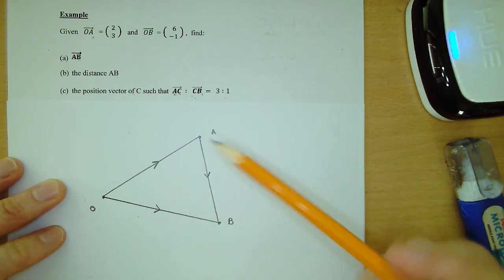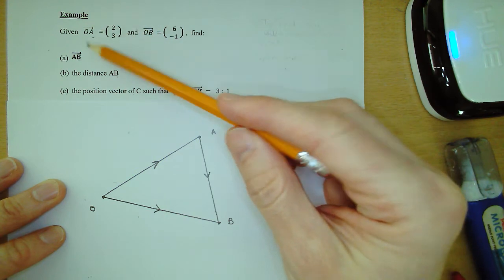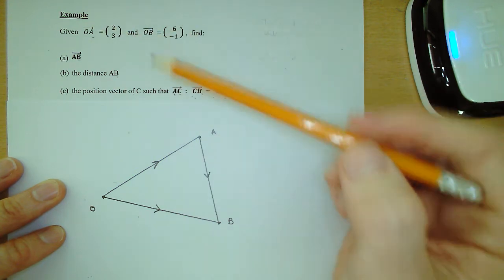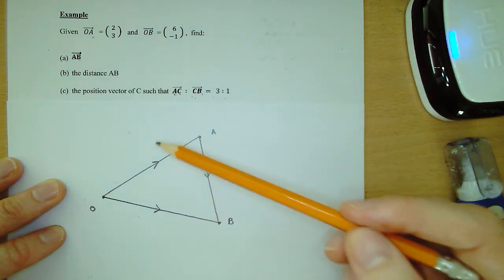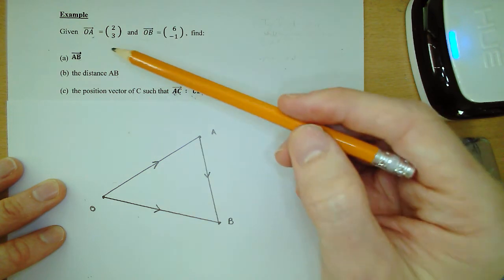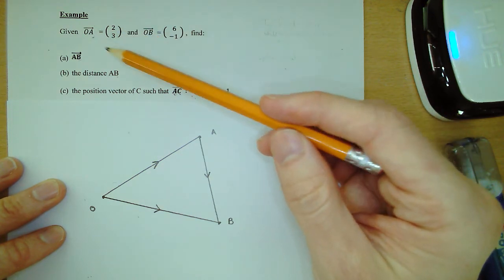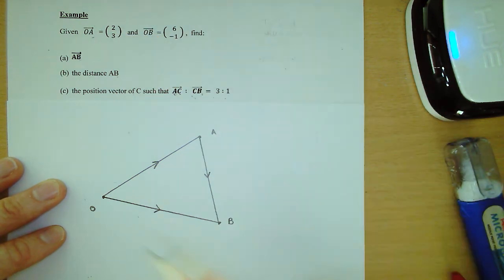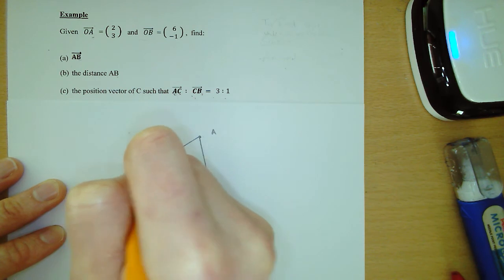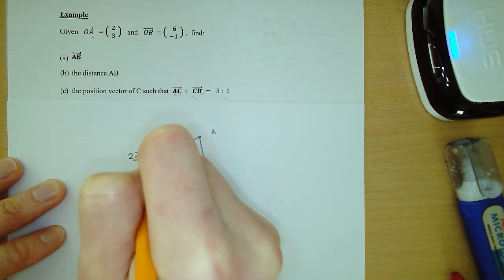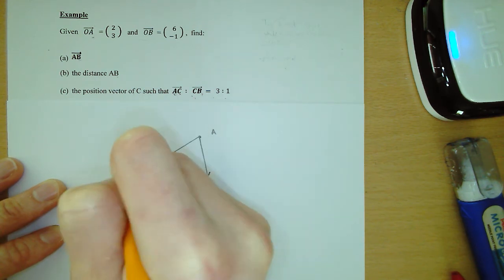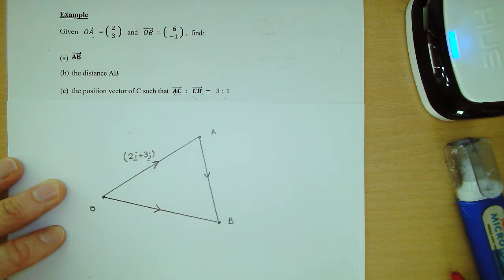What I'm now going to do is take the position vectors that are given in the question and write them beside the position vectors in the diagram. Now I'm going to write them in component form. So OA is 2i plus 3j. Again, I'm going to put brackets around it because they all belong to OA.